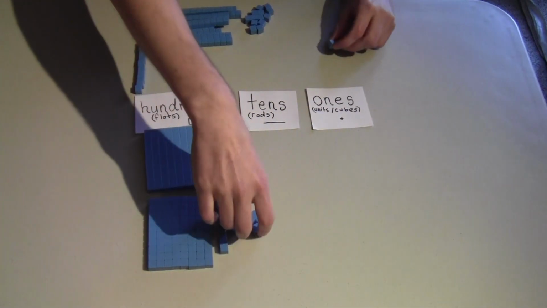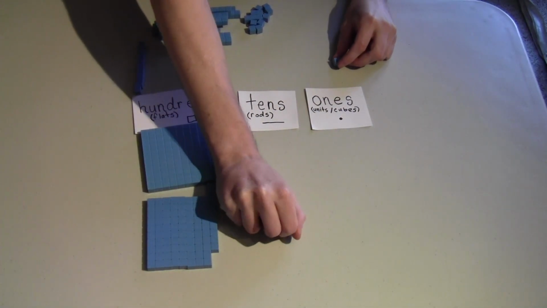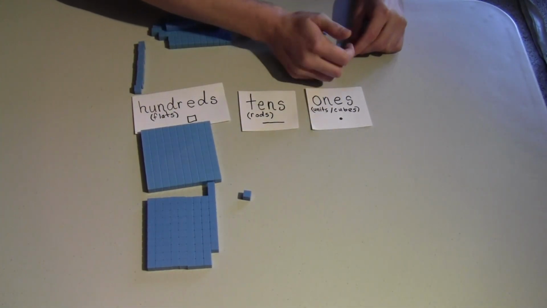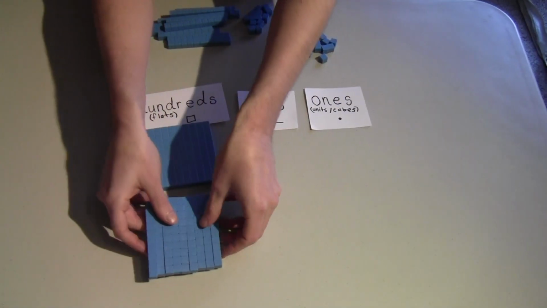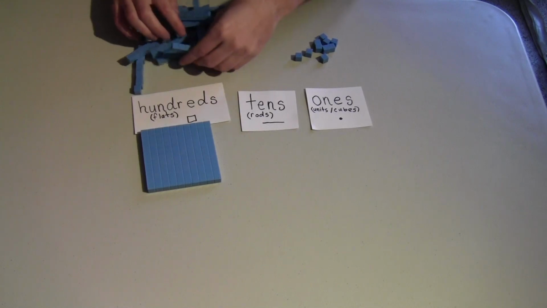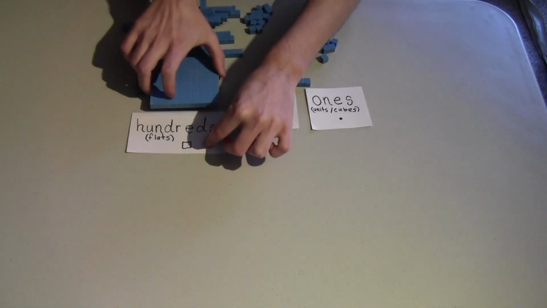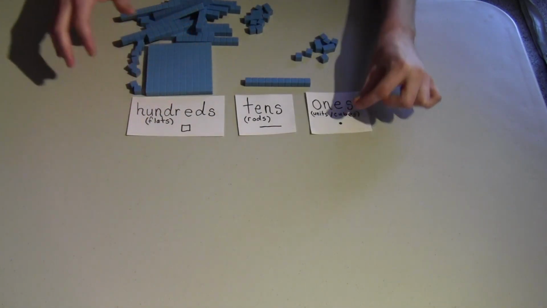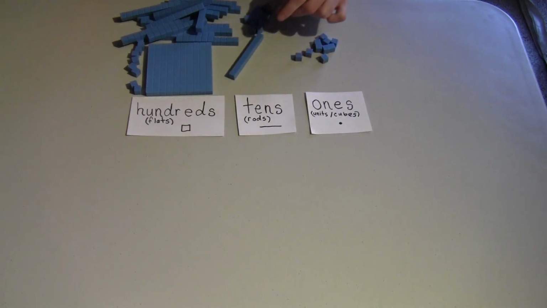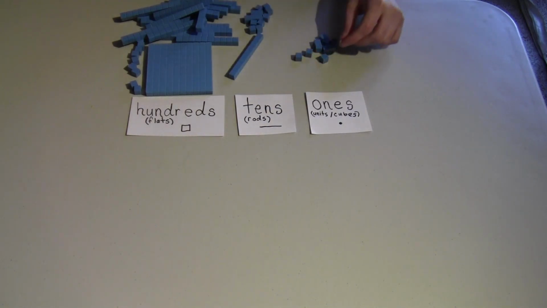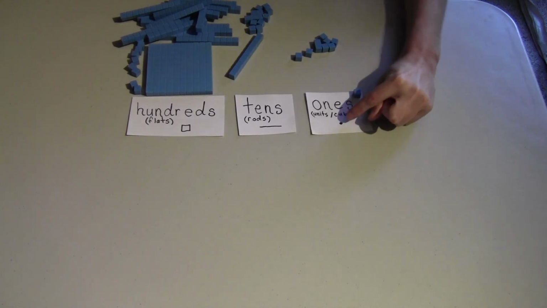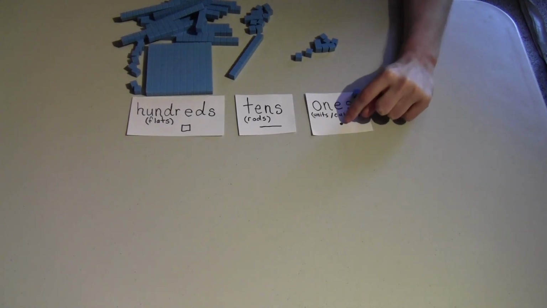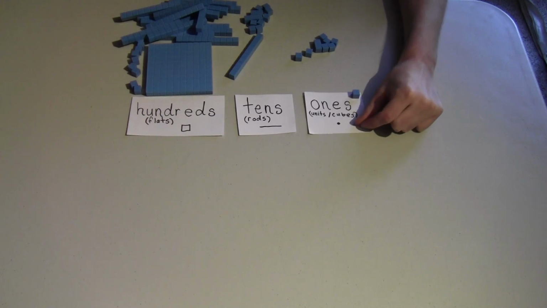All right, so next I want to talk about representing these on paper. If I want to show a 1 on paper, or a unit cube on paper, what I would do is draw a dot. So a 1 on paper looks just like this.